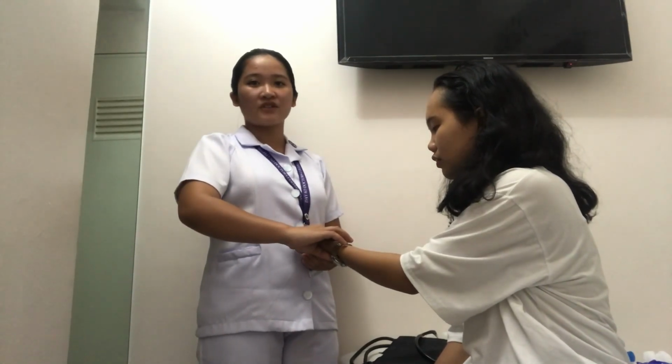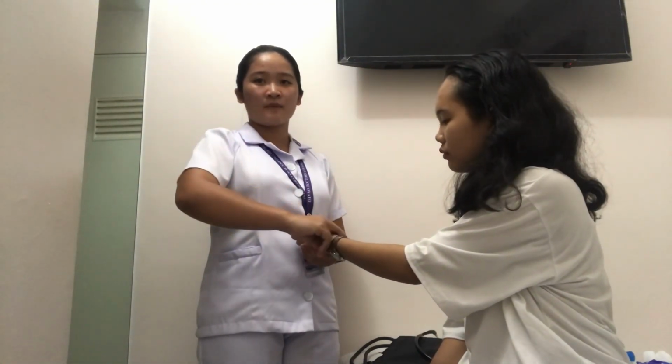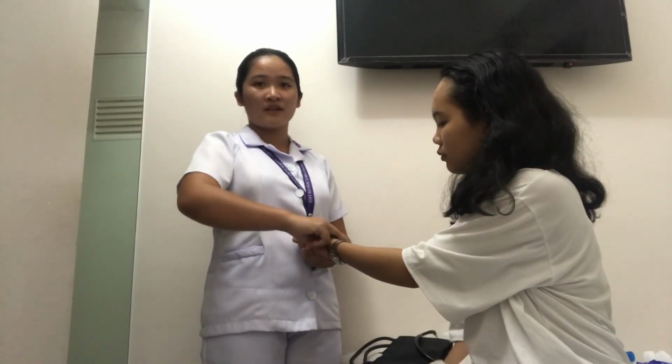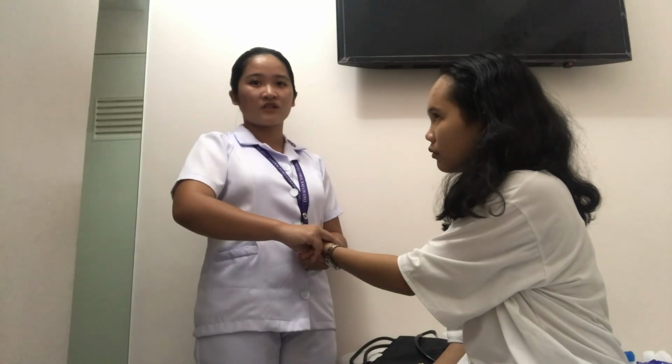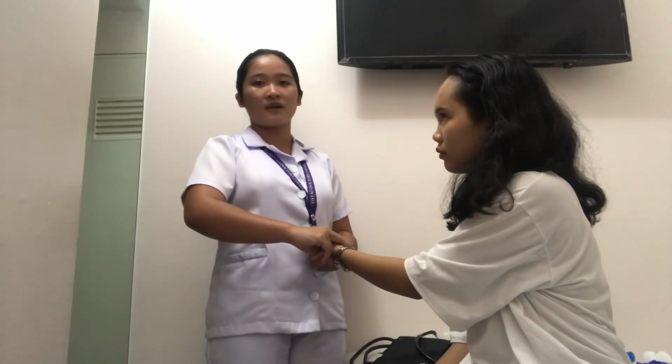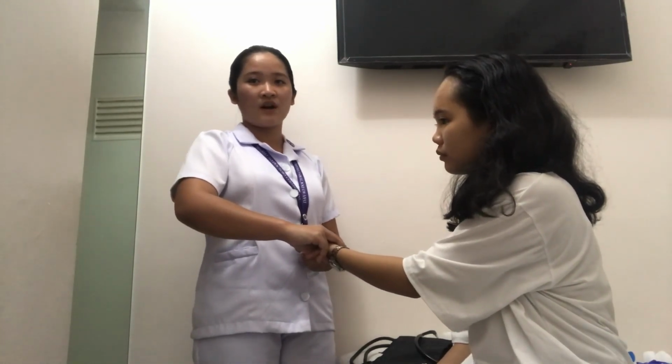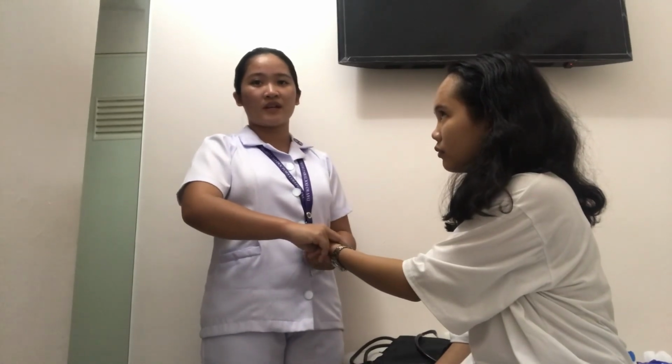To locate the radial artery or the radial pulse, I'm going to use these two fingers of my hand, and I won't be using my thumb because the thumb actually has a pulse in it. I'll just trace her thumb and place my fingers in this area of her wrist and feel for the pulse.